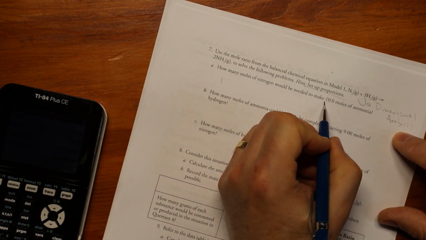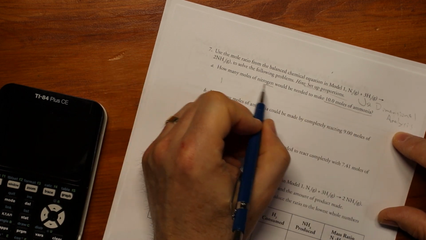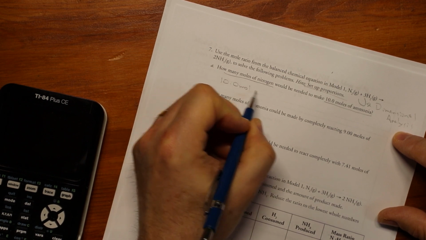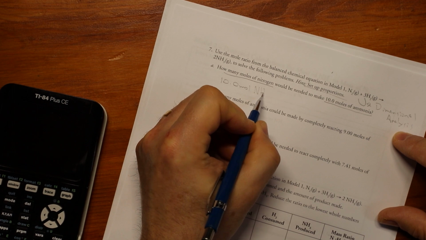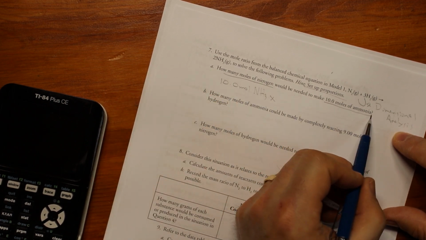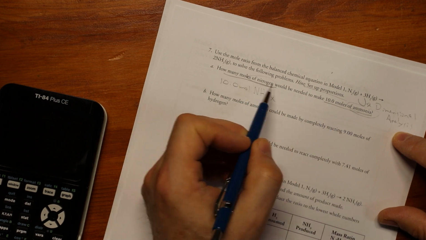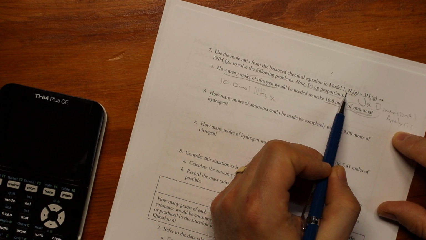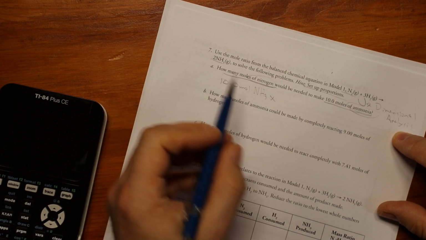Well, I start with what I'm given, right? I'm given this and I'm asked about this, right? 10 moles of ammonia, NH3, times, what's my ratio? I have ammonia to nitrogen. In this case, my nitrogen is 1 and my ammonia is 2.